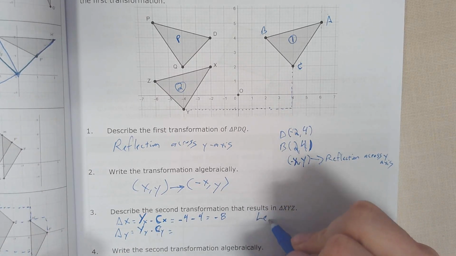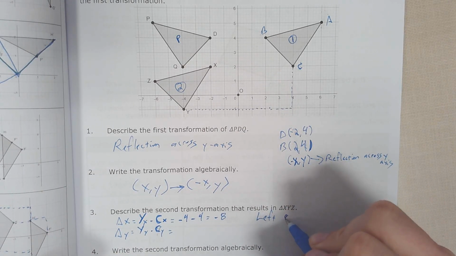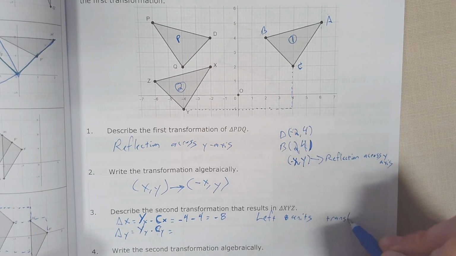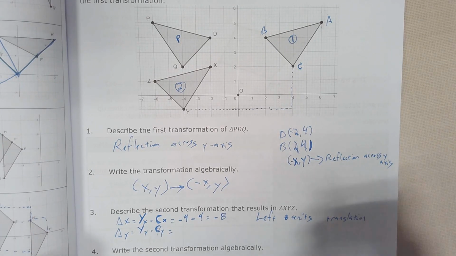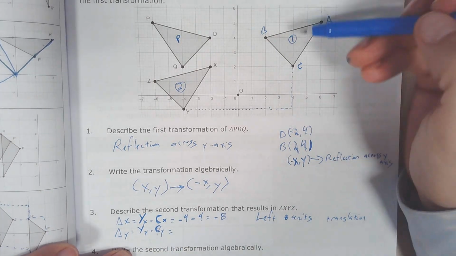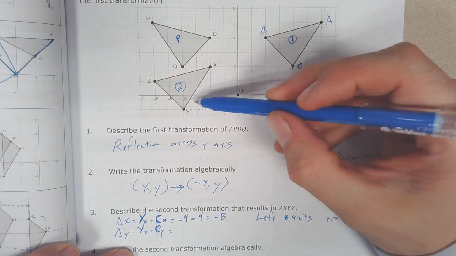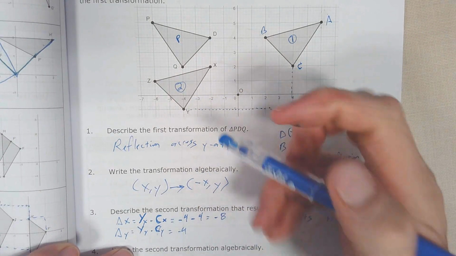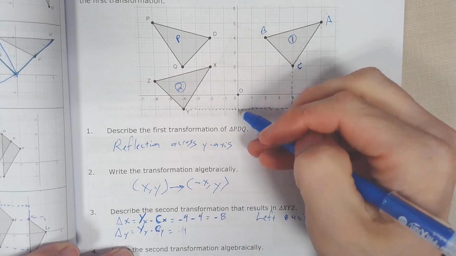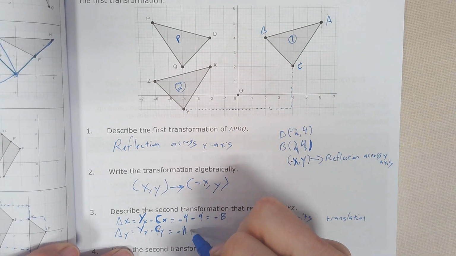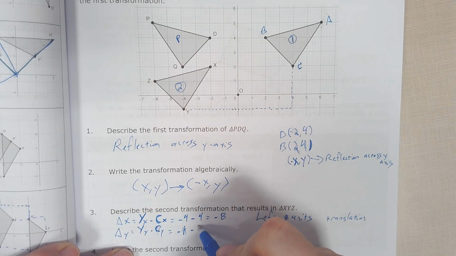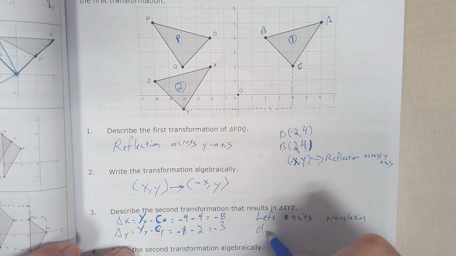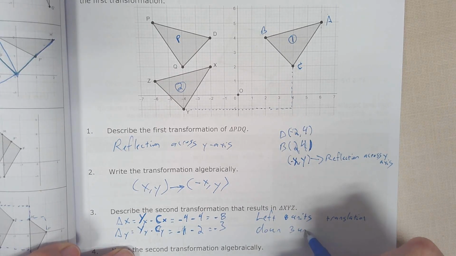So left 8 units. This is a translation. Then for y, my final is -1, minus 2 equals -3 units, so down 3 units.